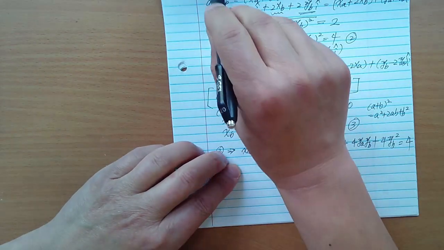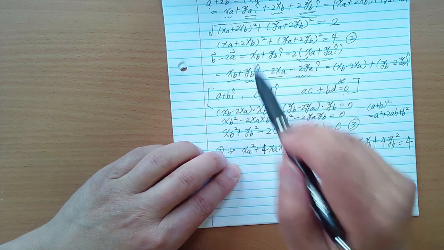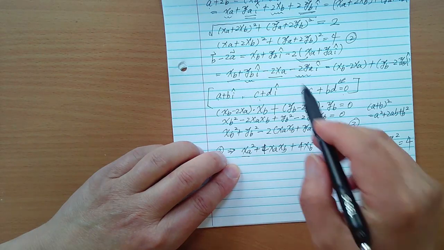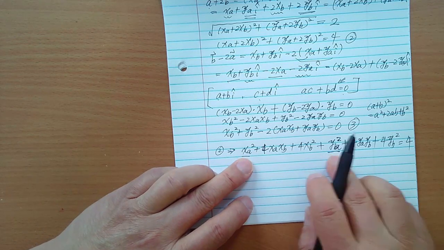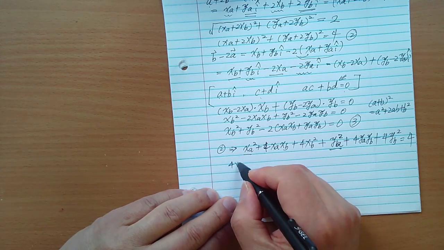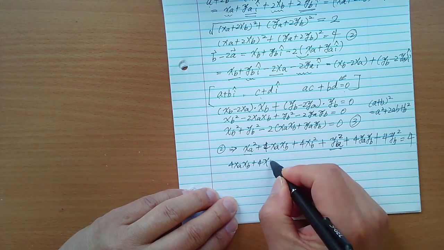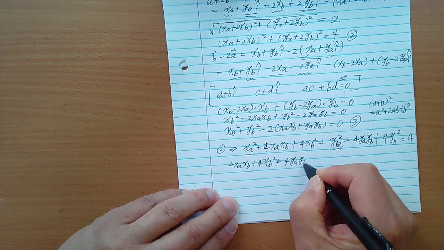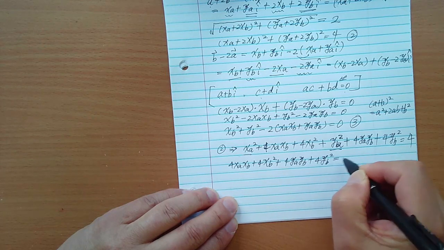So from 1 right here, we know xa squared plus ya squared equal to 1, right? So those are equal to 1, and then we can move to here. So what we have is 4 xa xb plus 4 xb squared plus 4 ya yb plus 4 yb squared equal to 3.